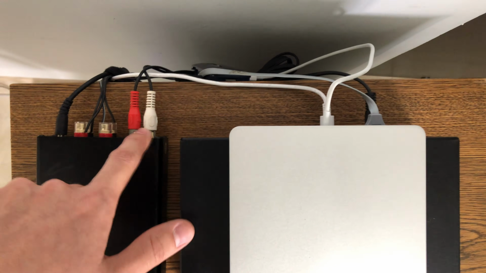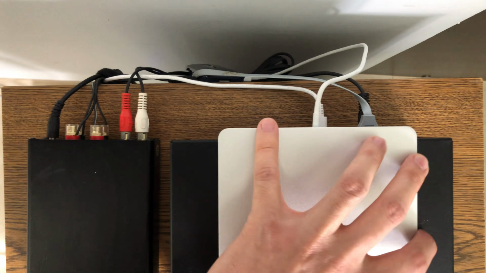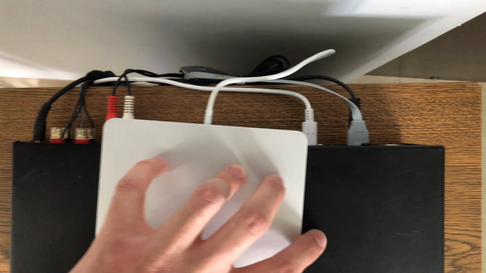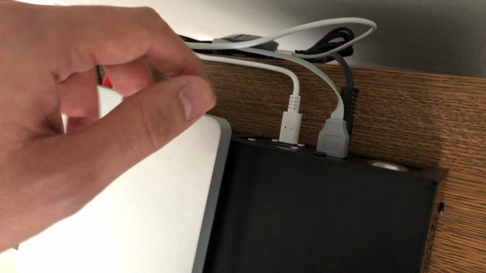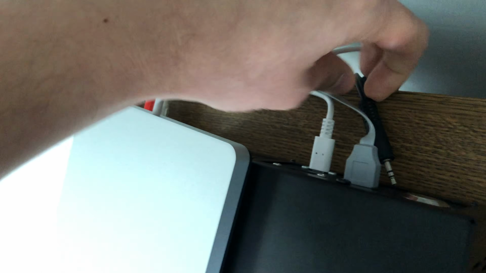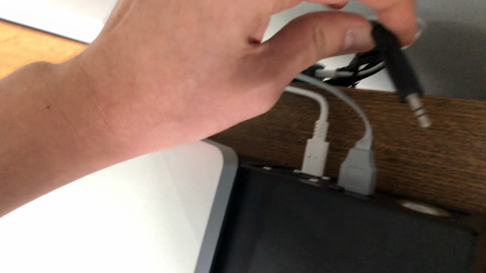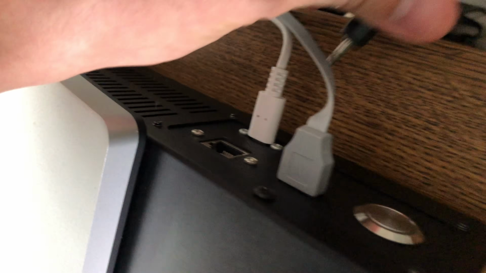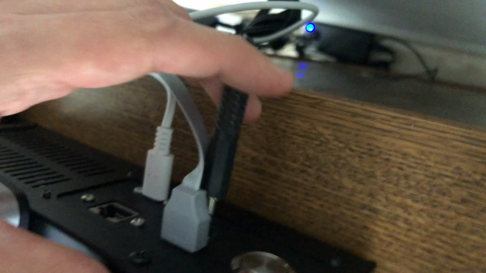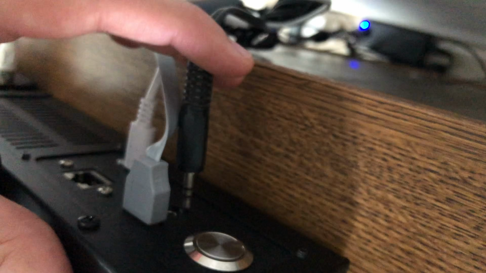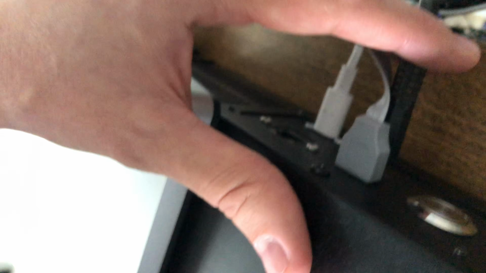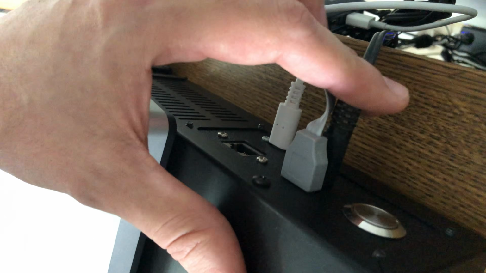So we have this couple of RCA jacks that are connected to Linamp via this 3.5 millimeter jack adapter. It gets connected here. A little bit hard to do it with the camera.